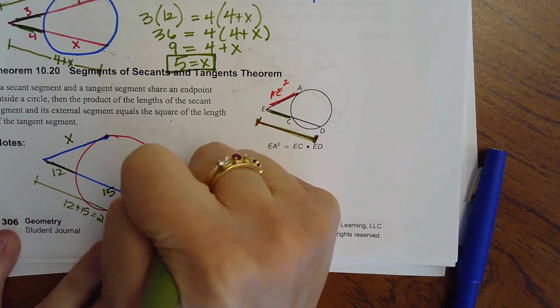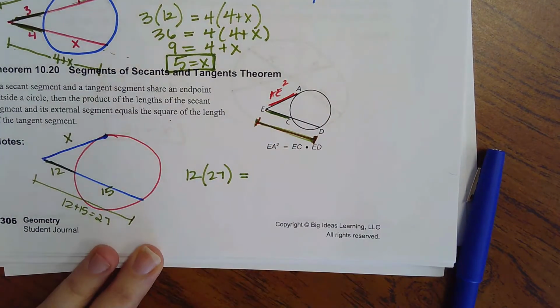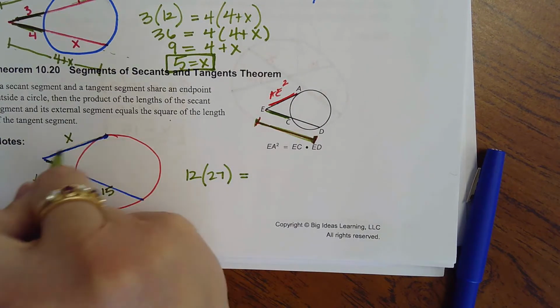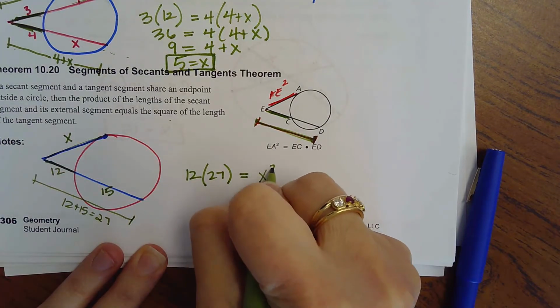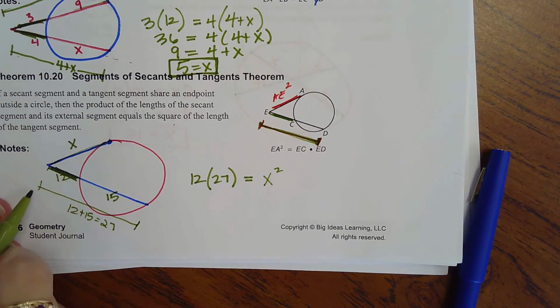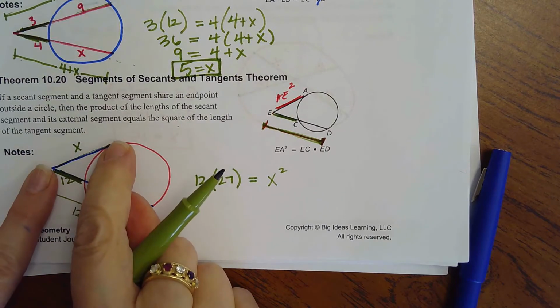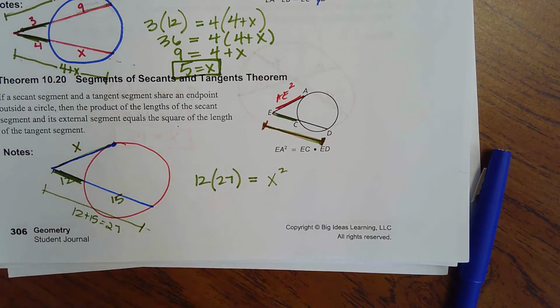So we know 12 times the whole thing, which is 27, has to equal this segment, which is x, squared. So this external piece here times the whole thing, so 12 times 27, has to equal this tangent piece squared.